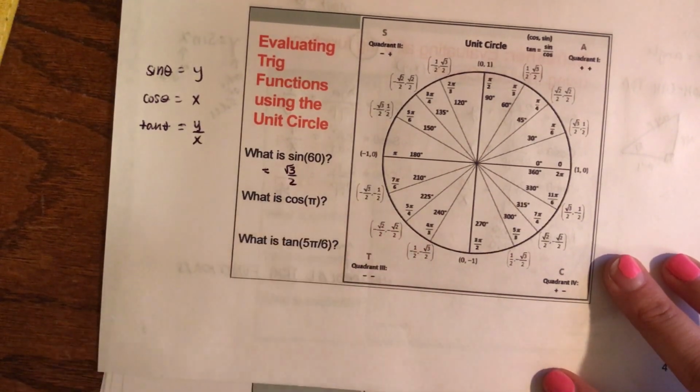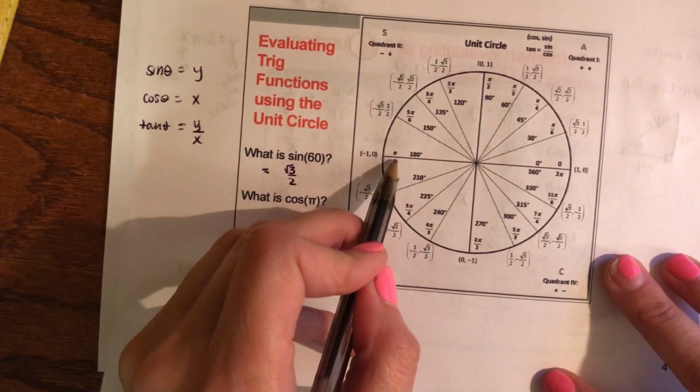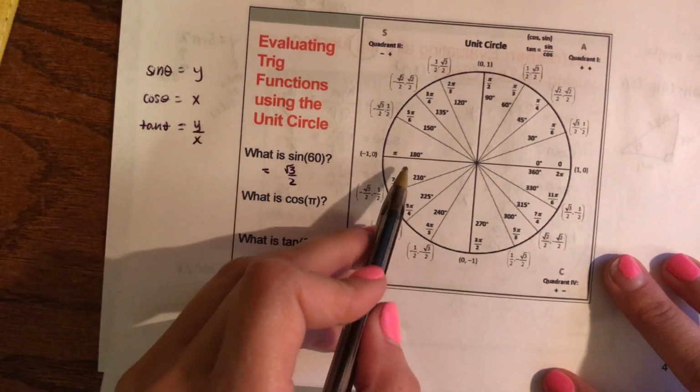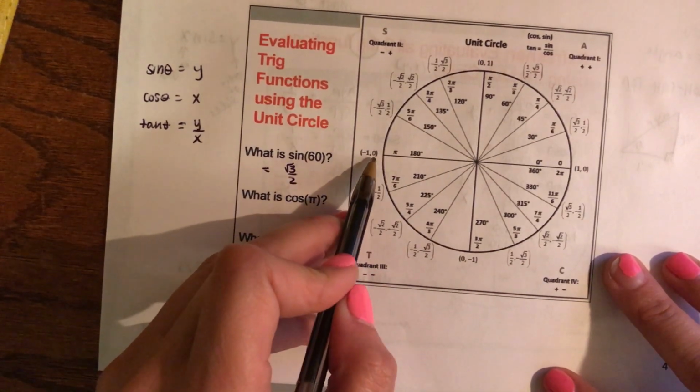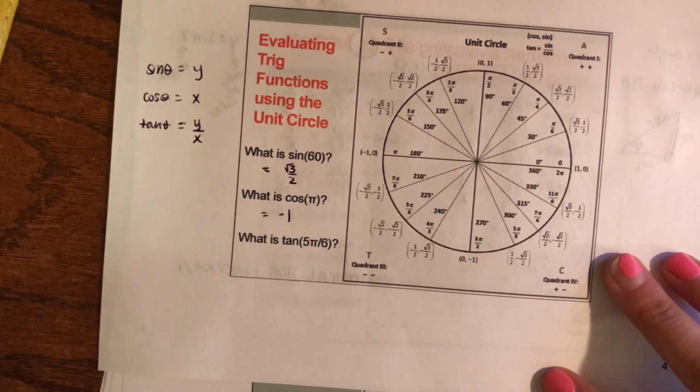So take a look at this, cosine of pi. We got to find pi here. This is in radians. There's pi. And then again, cosine of theta is the x value. So we put in pi, we get out an x value of -1. And that would be our answer.